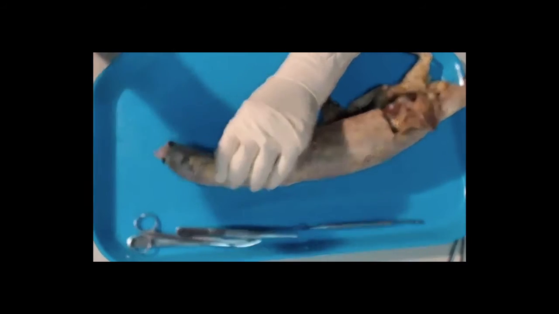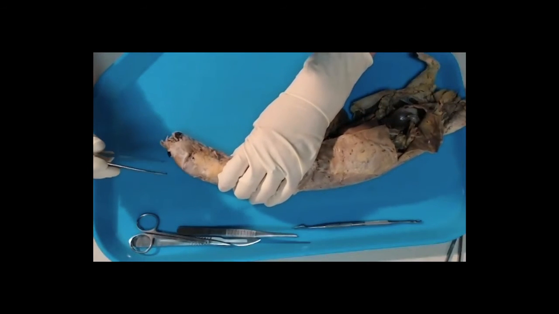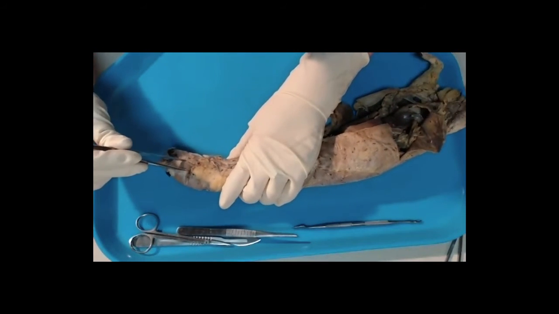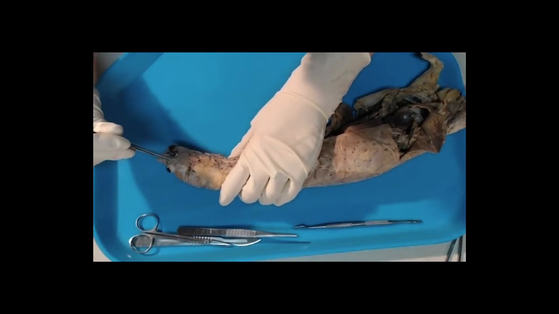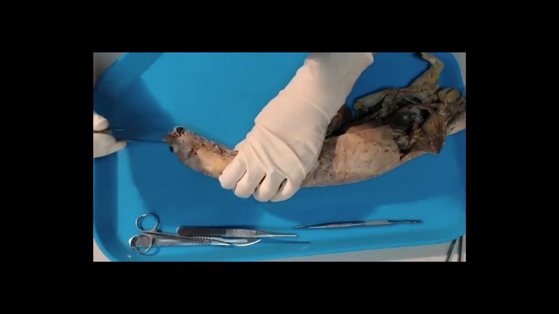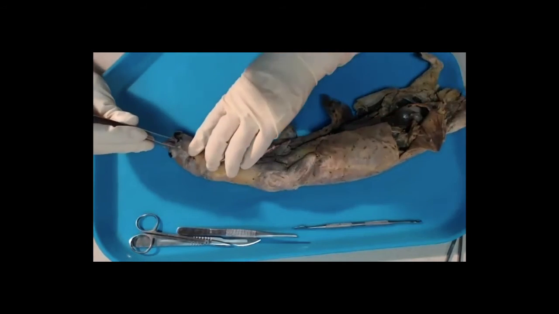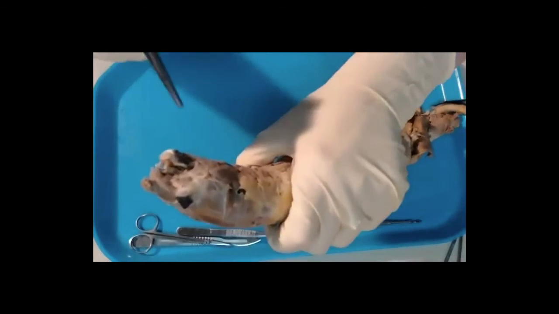All right, the next muscle of mastication we're going to look at is the masseter. That is this muscle right here. It is also covered in fascia, but not enough where I'm going to be able to take it off without tearing the muscle, I don't think. I'll work with it for a little bit and give you a close-up view of it.